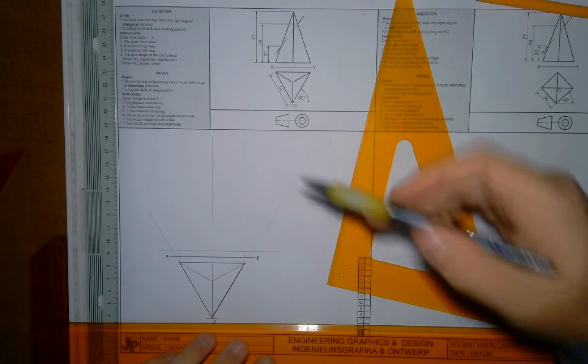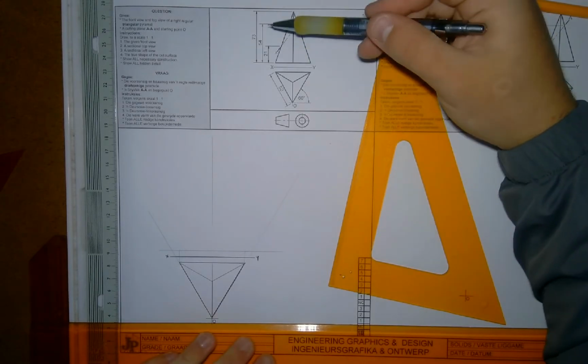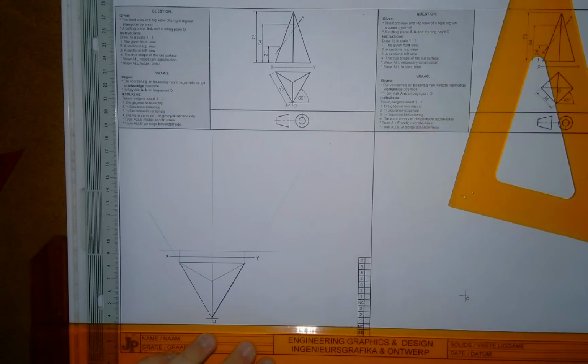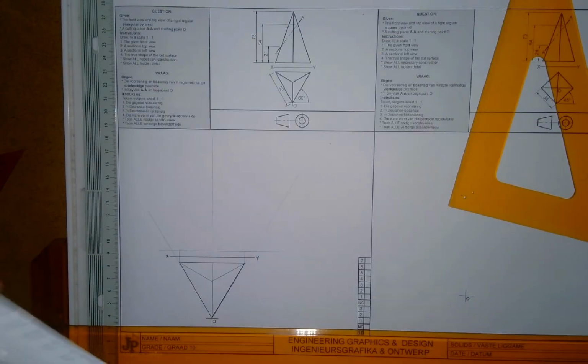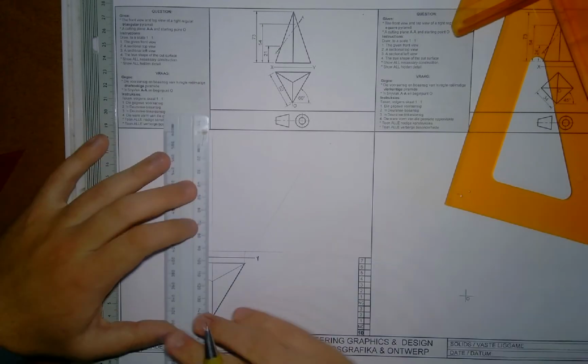Okay. Then we know that this triangle, or the pyramid, indication of the pyramid is 73 millimeters high. Okay. So just go and measure 73.